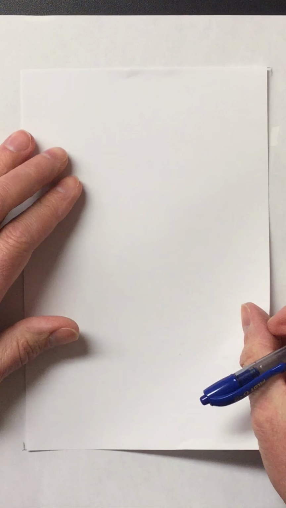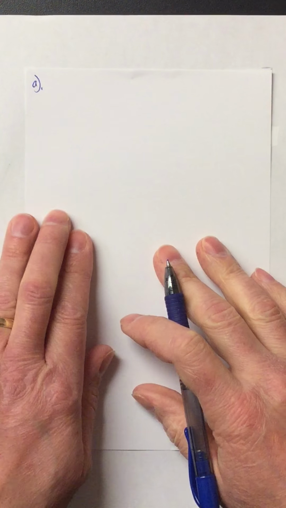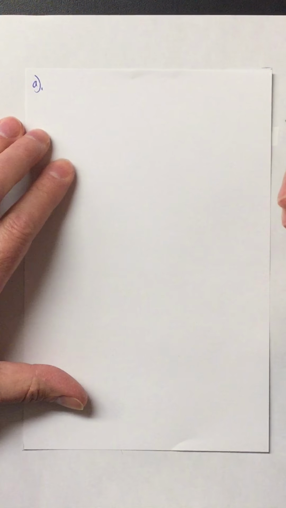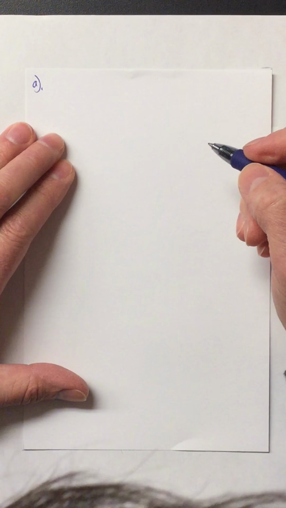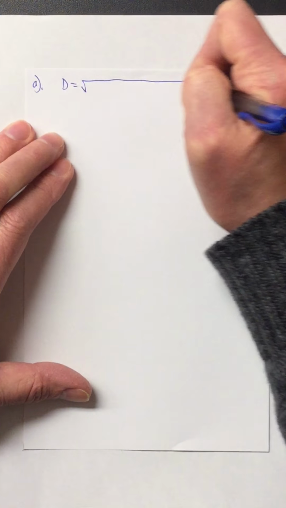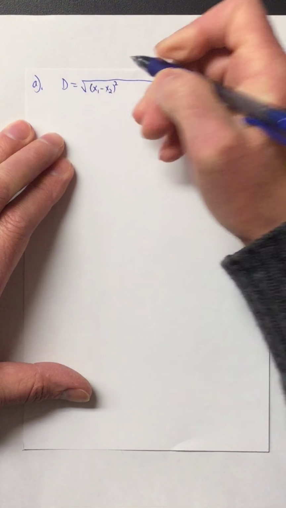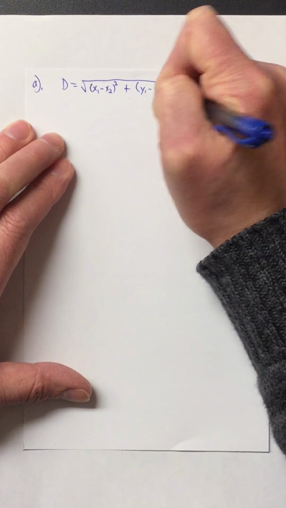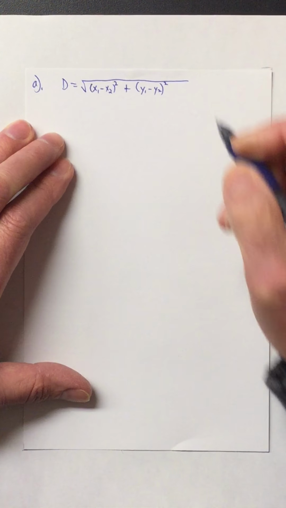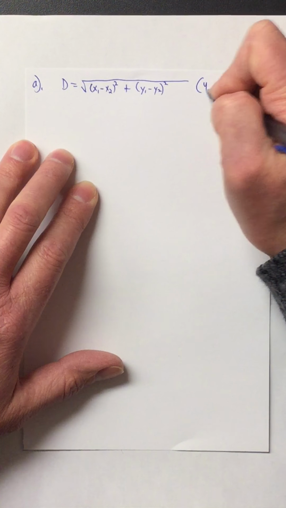Okay, let's transition to the practice problems. Once again, I suggest you do them yourself and then check your answers with mine. So practice problem A. I'm going to use the distance equation. Once again, it's the slope equation and Pythagorean theorem put together. So the distance equation is equal to the square root of (x1 minus x2) squared plus (y1 minus y2) squared. And so let's plug my values in here.